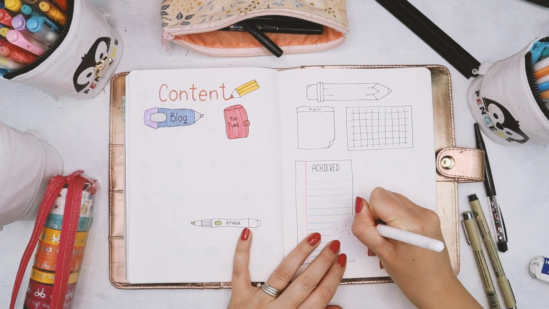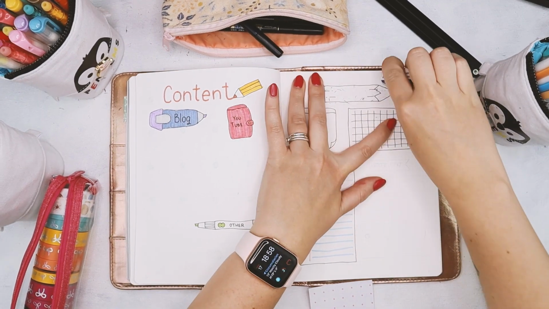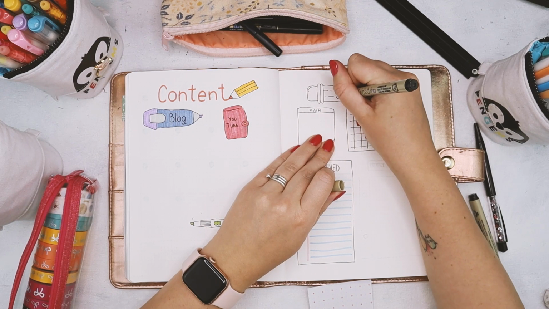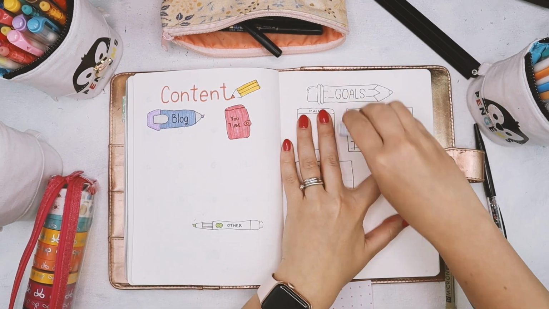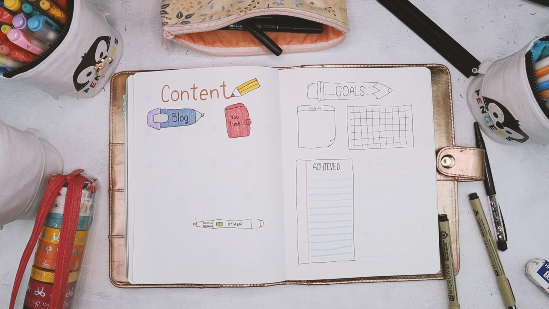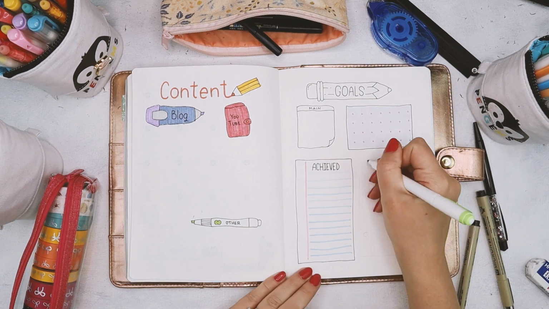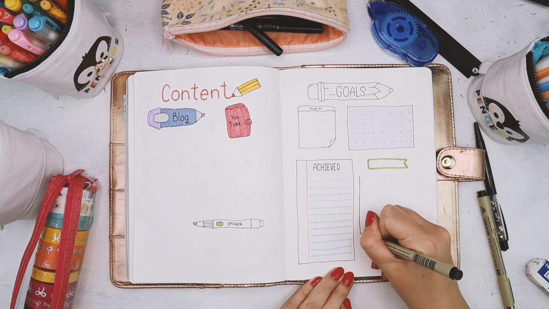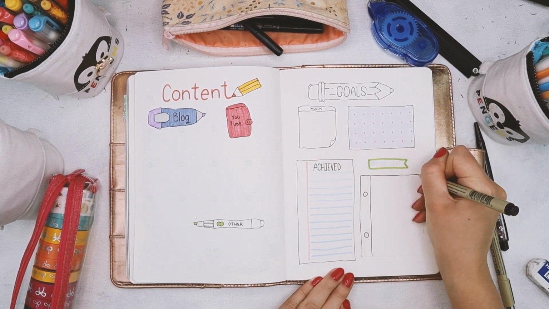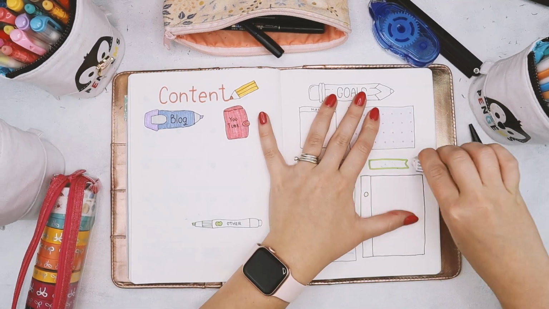Now, for my area for other goals, I realized that I created this grid, which was really horrible if I wanted to write there later. So what I did is I just cut out a piece of paper from my Archer and Olive notebook, and I used my Tombow adhesive to stick it on top. I feel like it works because all of these are supposed to be post-it notes anyways.